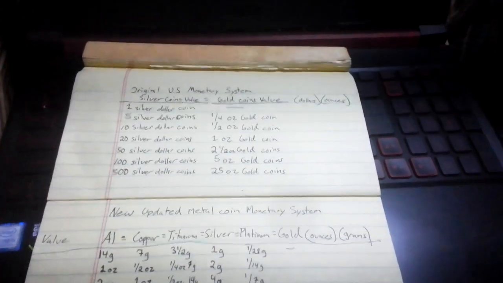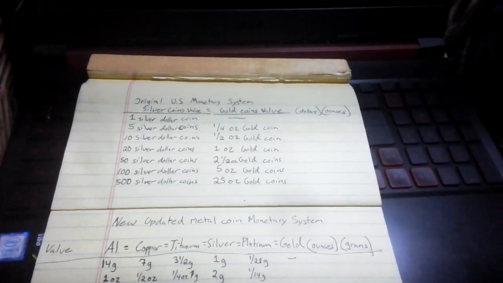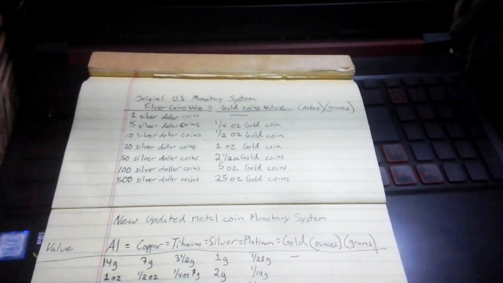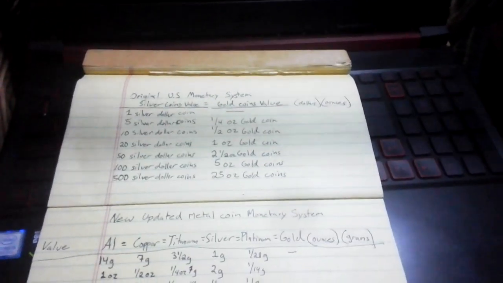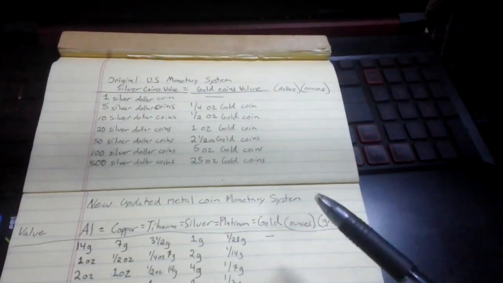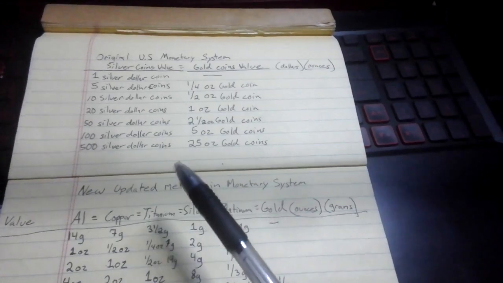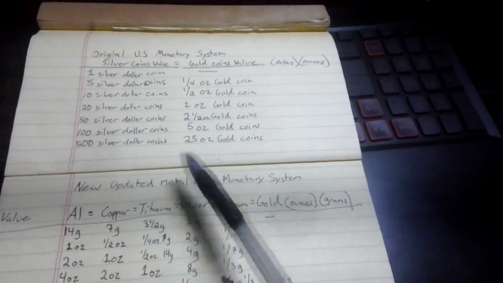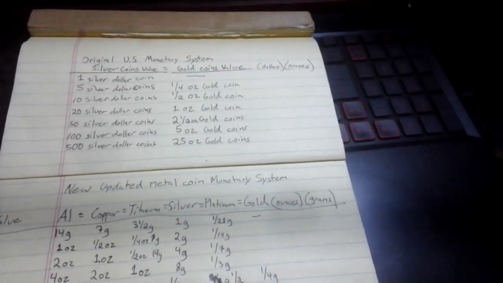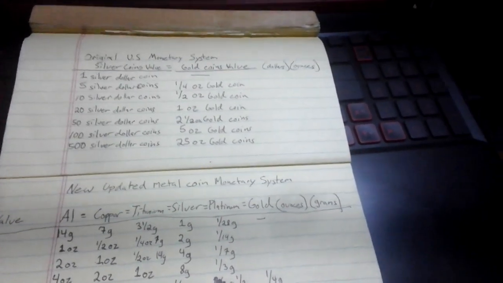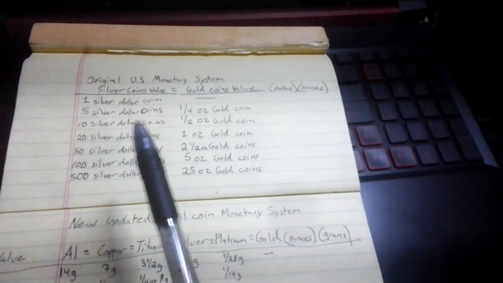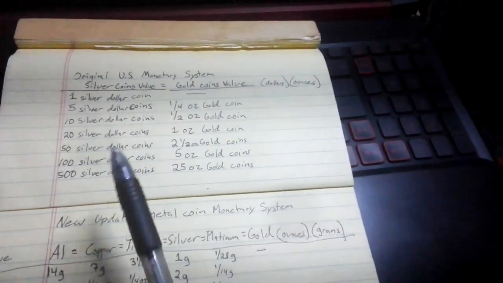Updated chart on the metal-to-metal coins and value comparison charts here. I wanted to go over what I think the original monetary value was between silver and gold when our Constitution was written, and it's stated that only silver and gold can be used as money. And I think this is how they matched the value of silver and gold to each other.